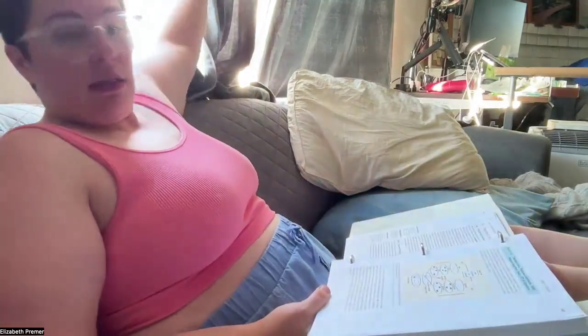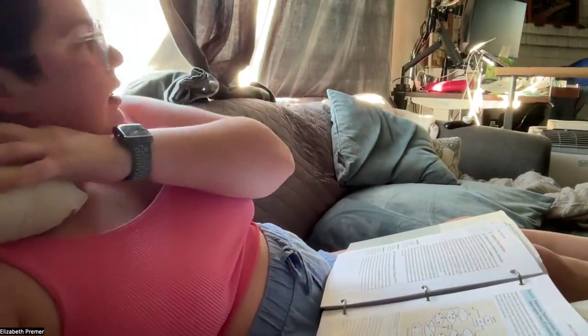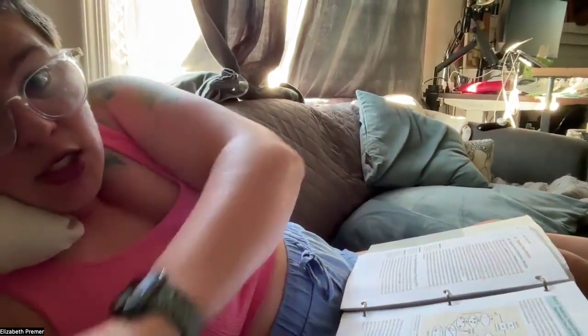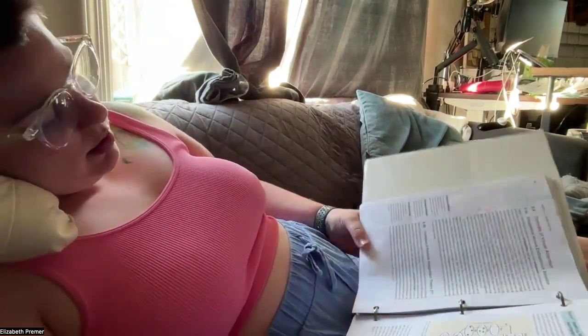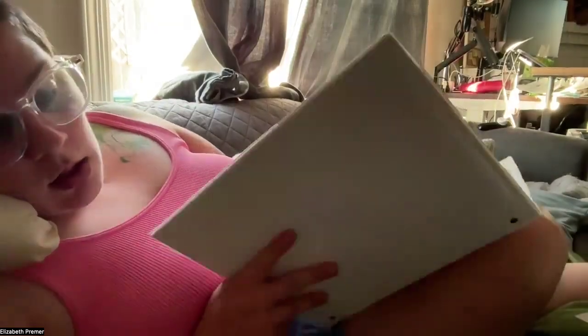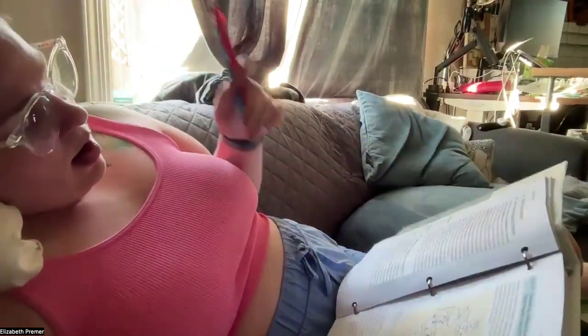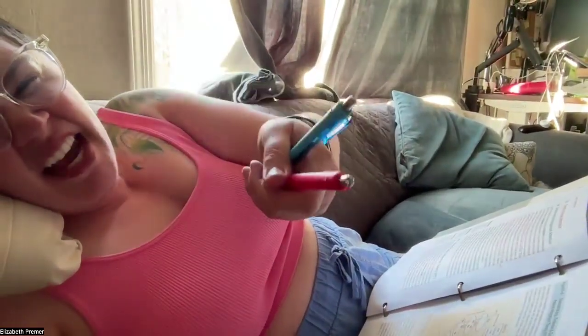It's not really enough light. There we go. Can you see it okay? This is called propping, by the way. In chronic pain management, when you prop a body part up so that you're not overusing those muscles, that is called propping. Make sure I have my markers. Make sure you don't fall asleep while studying.